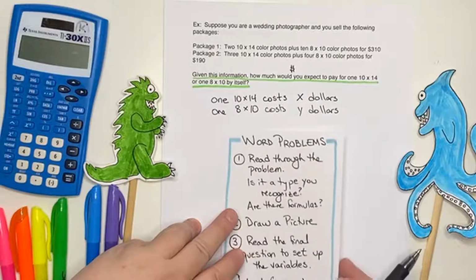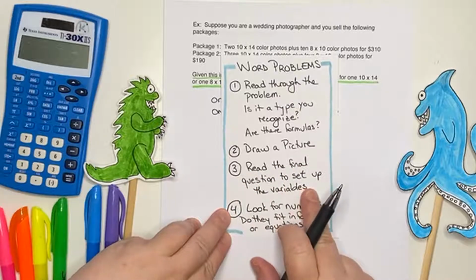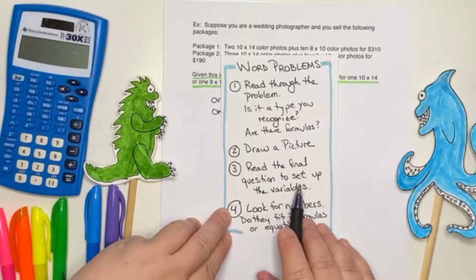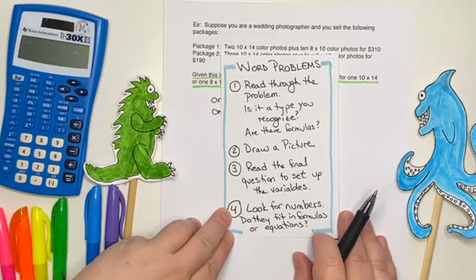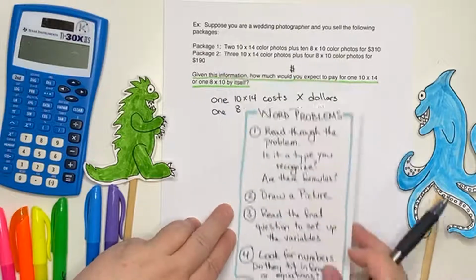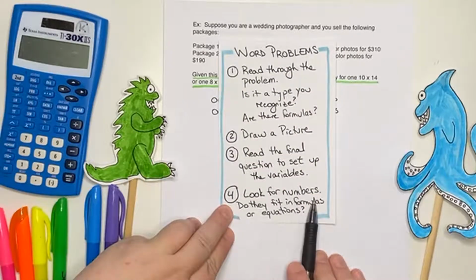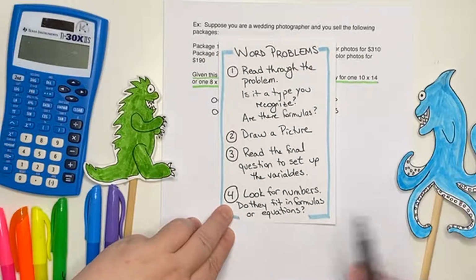Okay, so I've identified, this number 3. Read the final question. The final question, to find the variables. Okay, so we got the variables. Yay, we got variables. I'm so excited. And number 4, look for numbers. Do they fit in formulas or equations? Well, maybe, but I don't have any formulas.